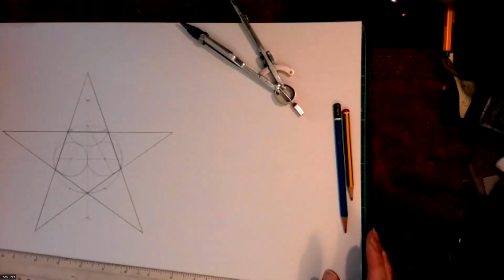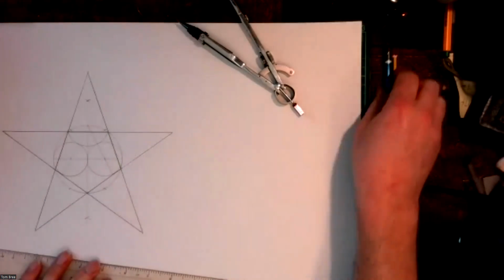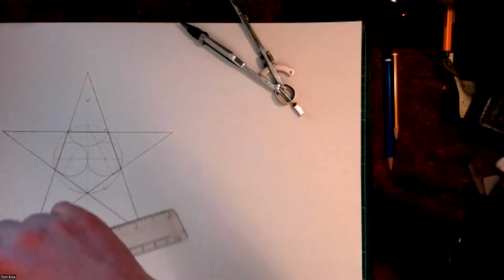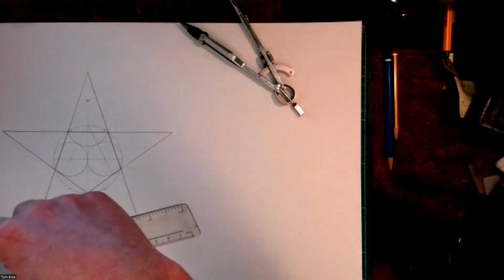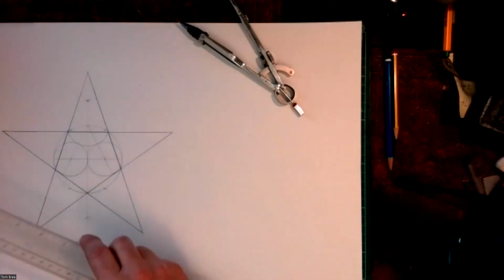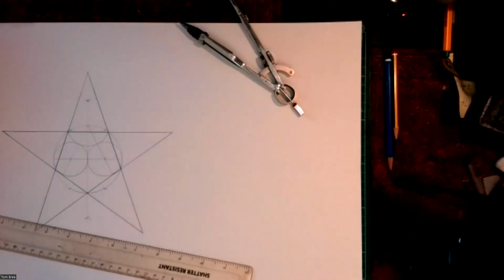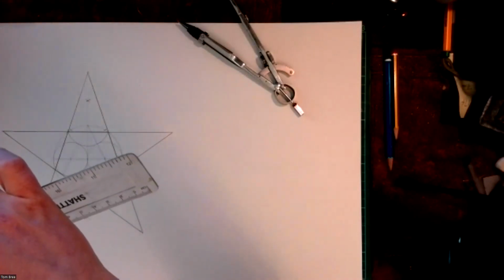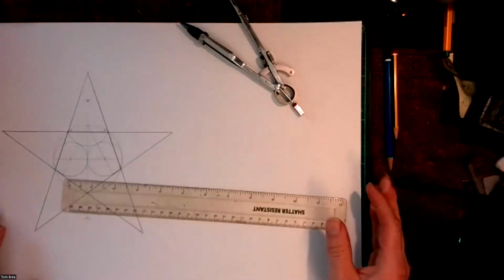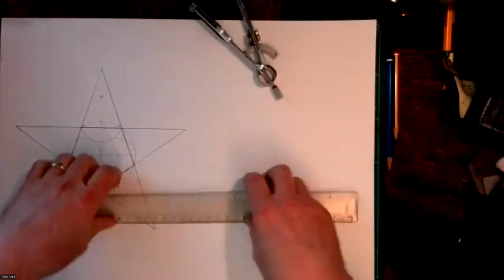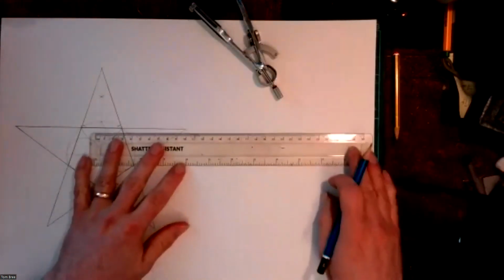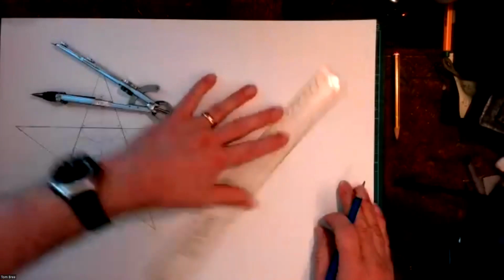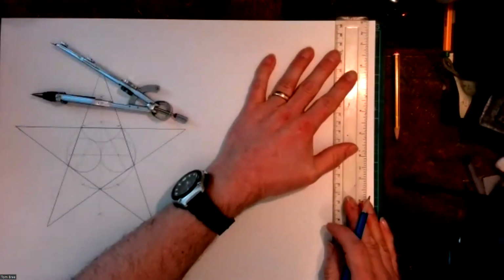Right, so having done the odd number, we'll now do the even number here. And we can do the same measurements: 4.5 inches in from the sides and 6 inches down from the top.